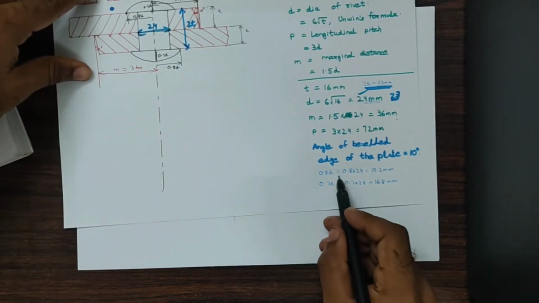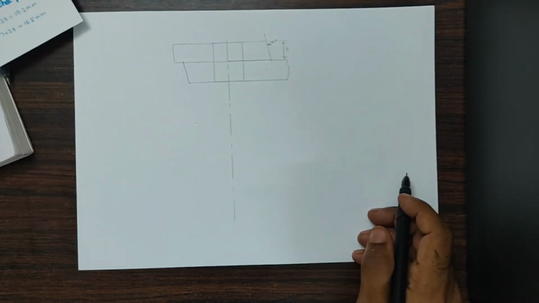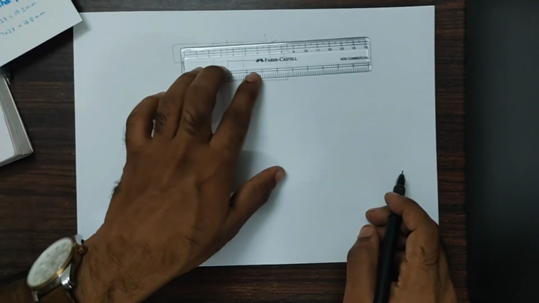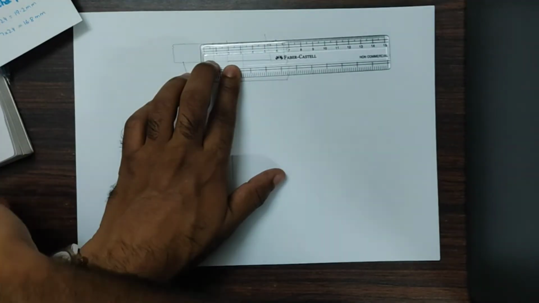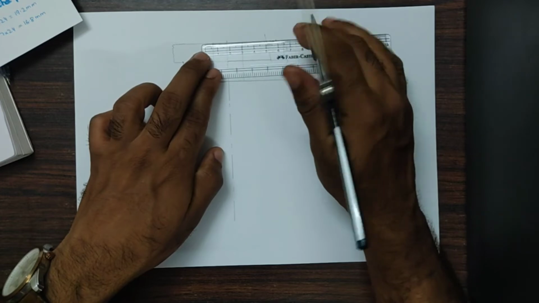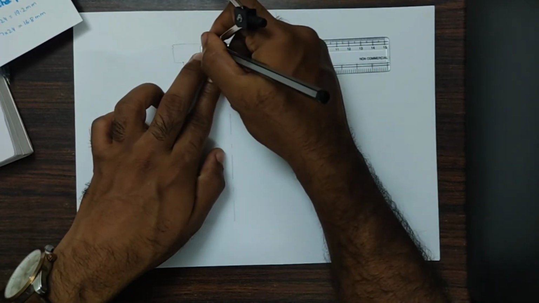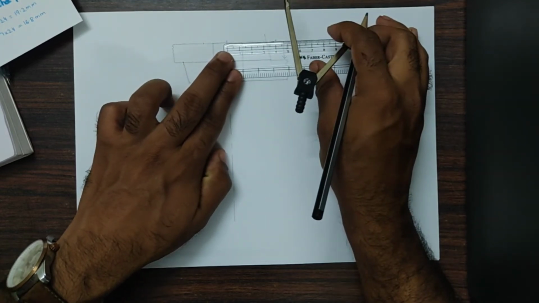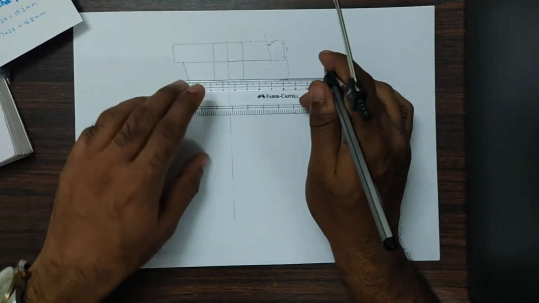Here the 0.8 d will be 19.2 mm. So I am going to mark that 19.2 mm to the left and right hand sides. So I am marking that 19.2 mm to the two sides, at the bottom end also.